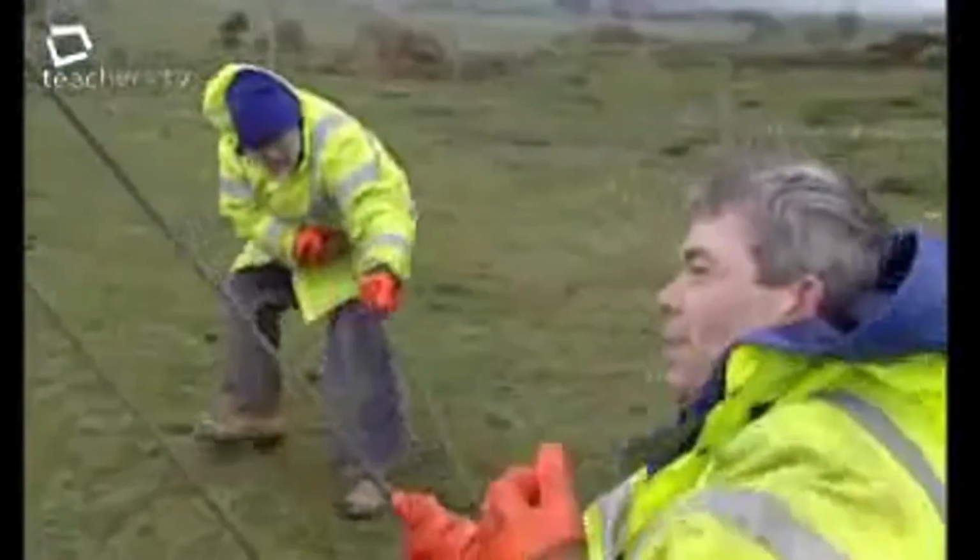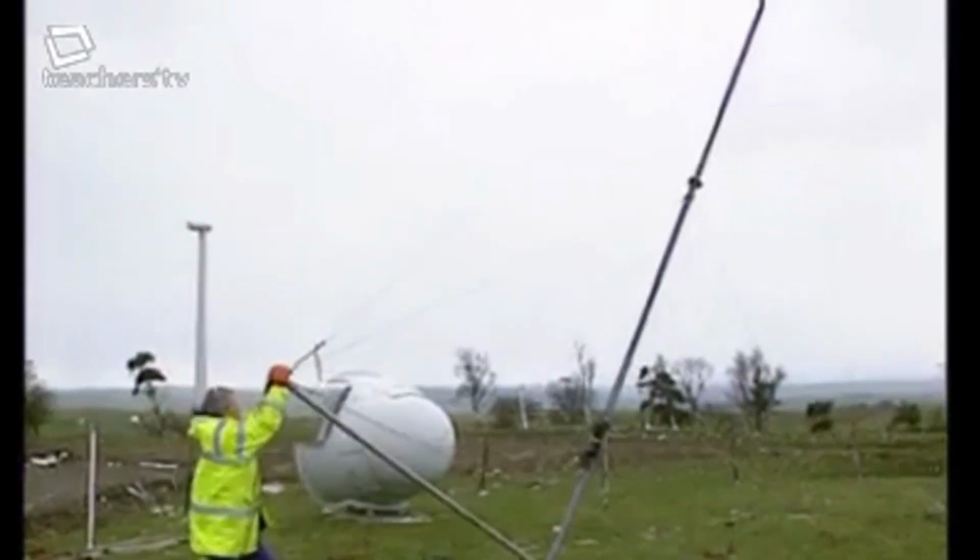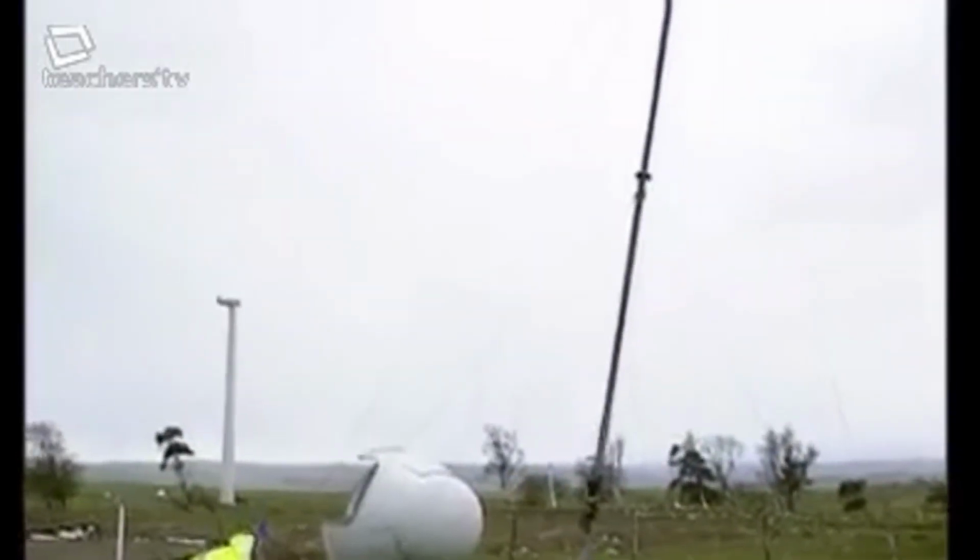Huge, graceful wind turbines like this one are popping up all over the countryside at the moment. They're an environmentally friendly way of generating electricity. To choose a wind farm site, you first need to measure the wind speed, and to do that, you need to put up a temporary wind speed meter. It sits at the top of a tall mast like this, which is held up by metal guy ropes.